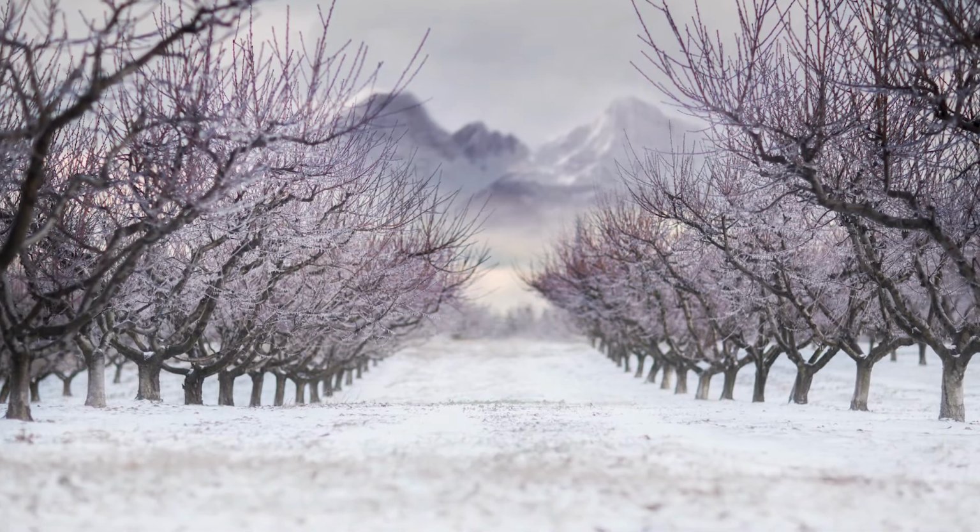I've found this beautiful background. The goal is to combine my beautiful young ballerina with the background. That's my daughter. So let's do this.